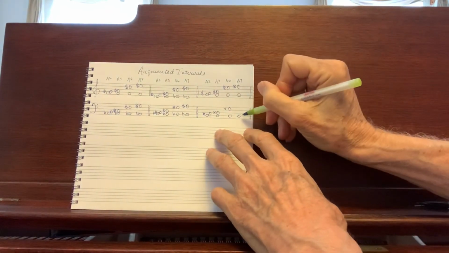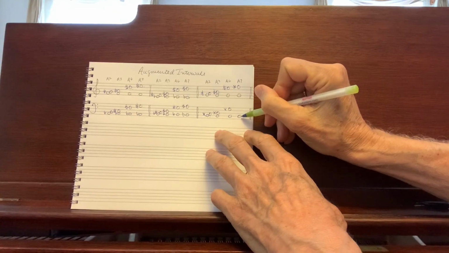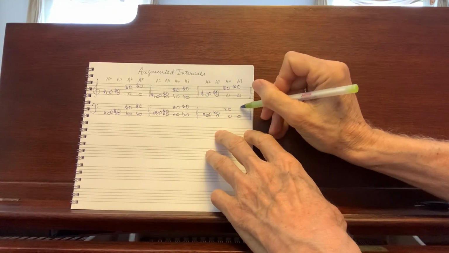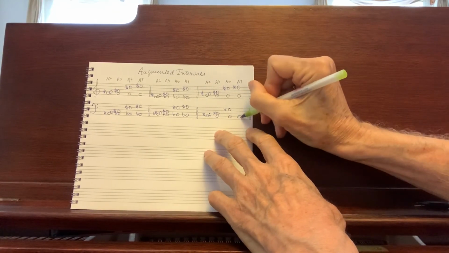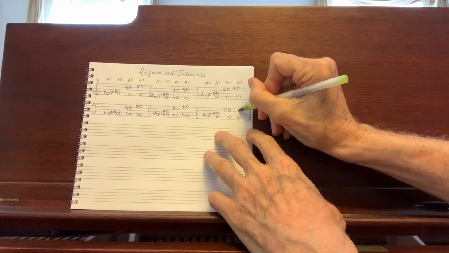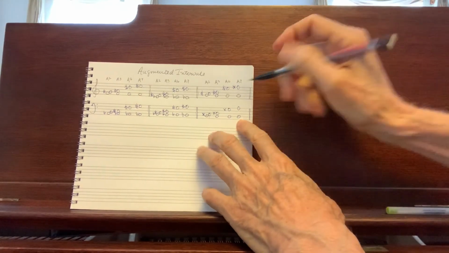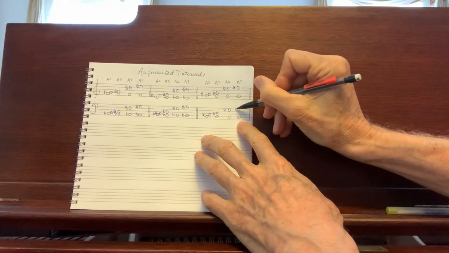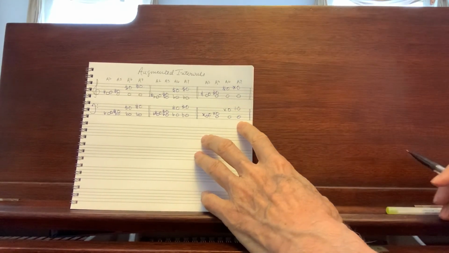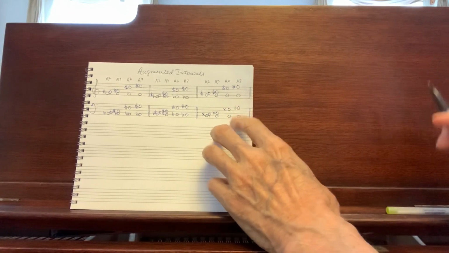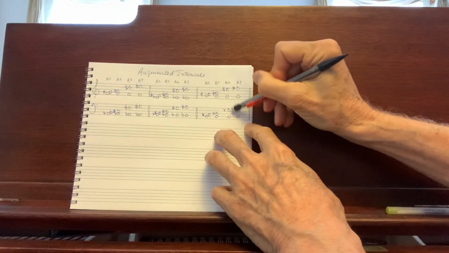Okay, and then I need an augmented seventh above B. I know that the seventh step above B is an A of some kind, and I also know that the seventh note of the actual B scale is an A sharp. So I need to bring that A sharp up another half step to an A double sharp.